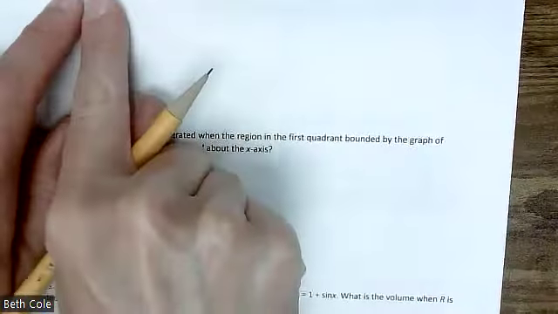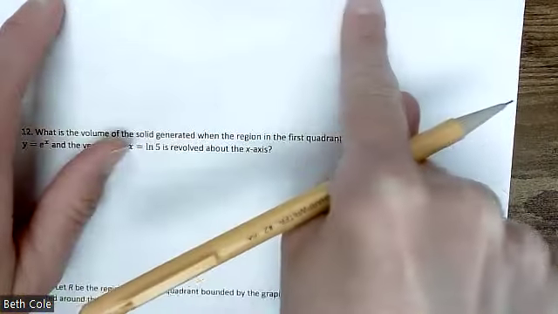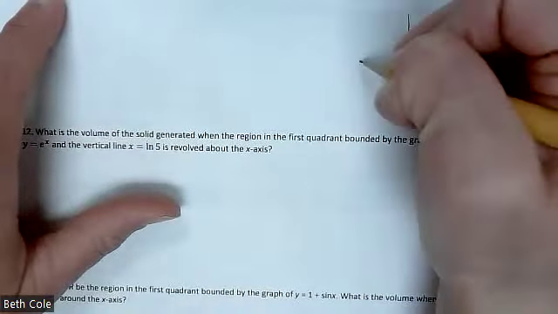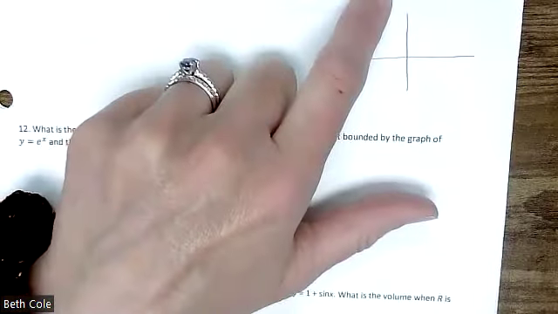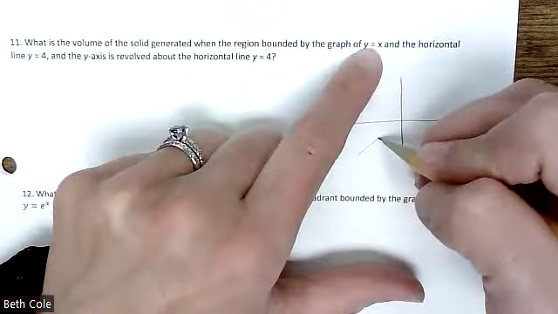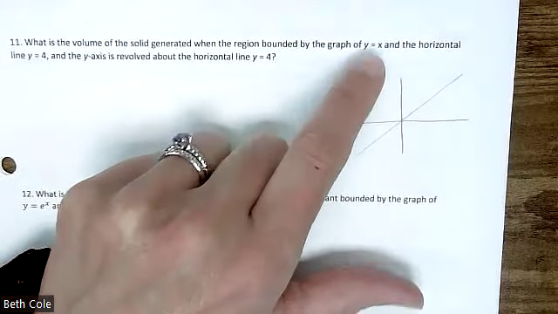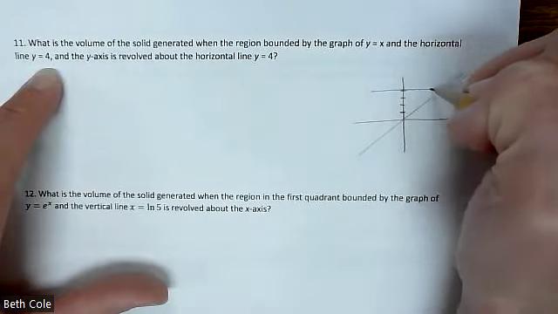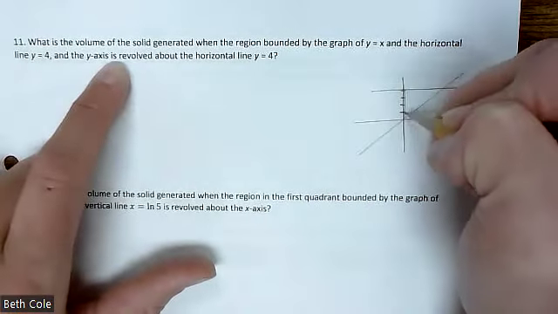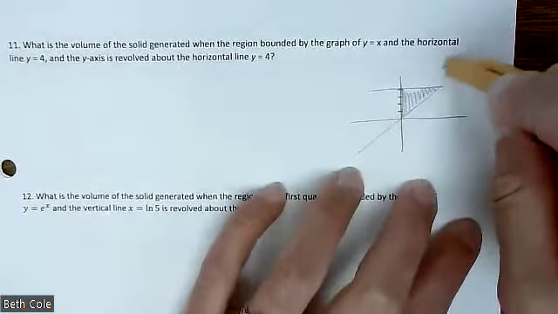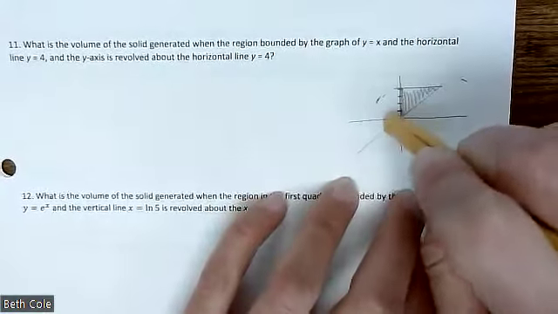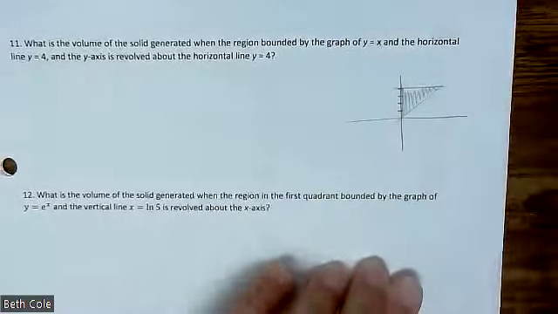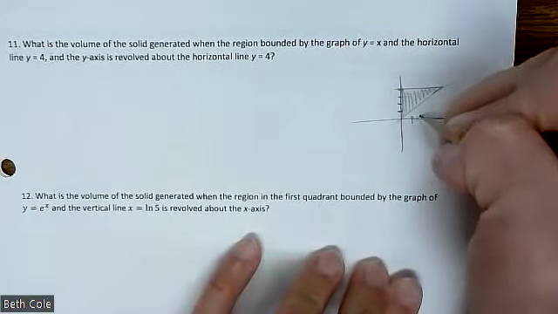11. We want to take the region bounded by the graphs of y equals x. What would that look like? Just y equals x. Yeah, just right through the origin. Horizontal line y equals 4. So that would be like this. And the y-axis. All right, so this is our shape. I'm going to erase all the tails outside of that. Again, I didn't labor over that. It's just to get a quick visual.